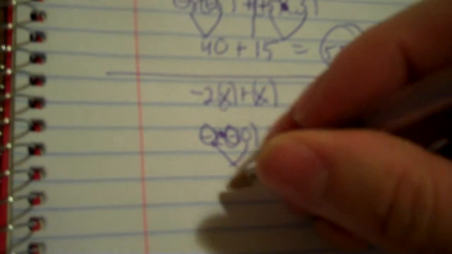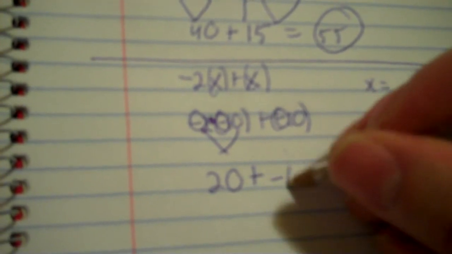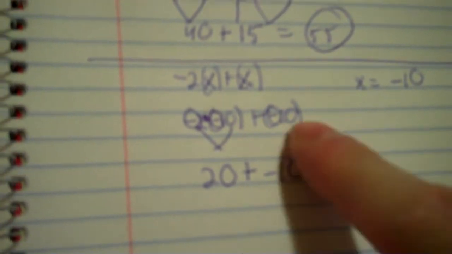So multiplication, right there. So negative 2 times negative 10 is positive 20. Plus the negative 10. You can get rid of the parentheses because you don't need it anymore. 20 plus negative 10 is 10.